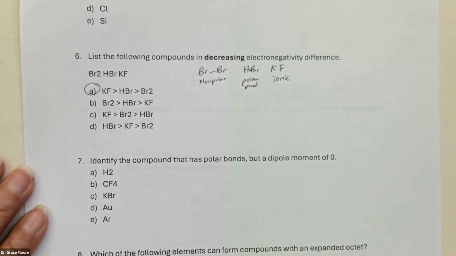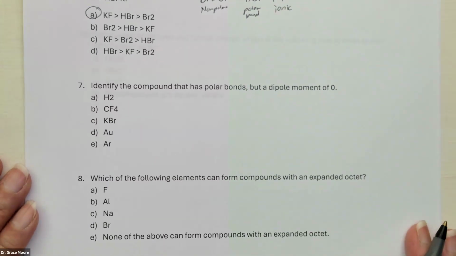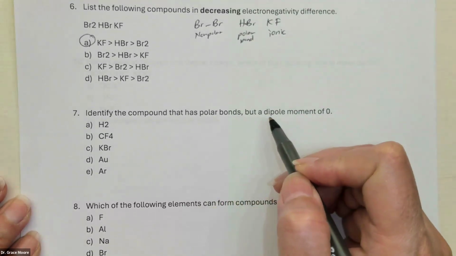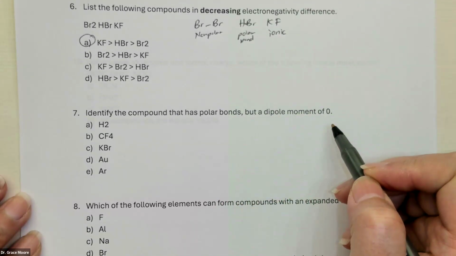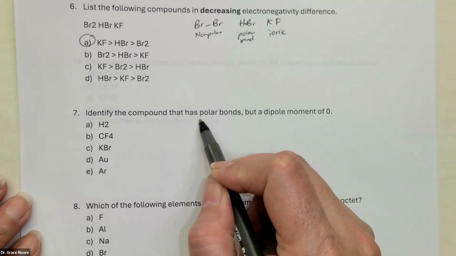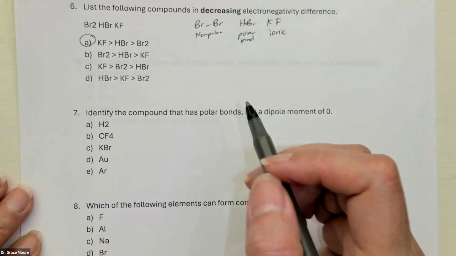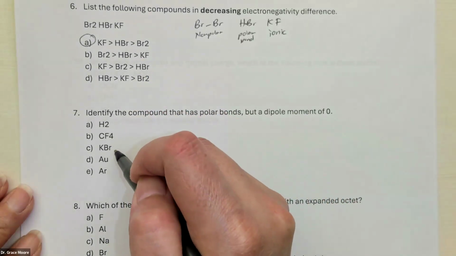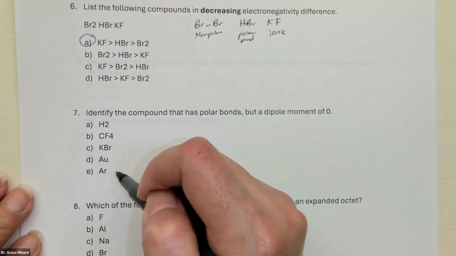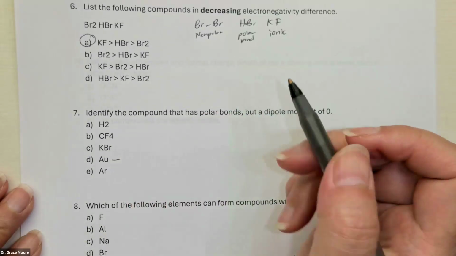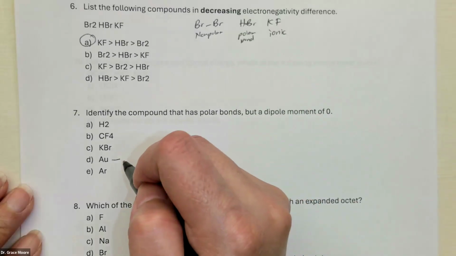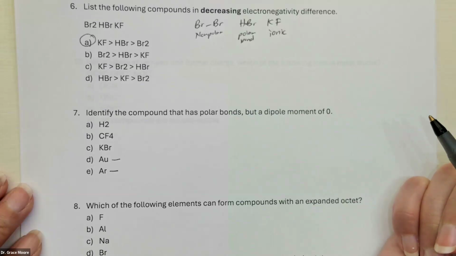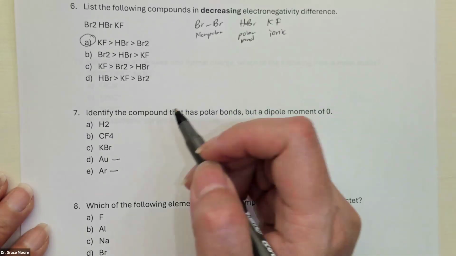Number 7, identify the compound that has polar bonds but a dipole moment of 0. So the molecule is nonpolar, but the bonds are polar. Let's take a look at our options here: H2, CF4, KBr, Au, and Ar. Au and Ar are not even bonded. It's just a single atom, so we eliminate them right away. They're just atoms, so there's no bonds there.